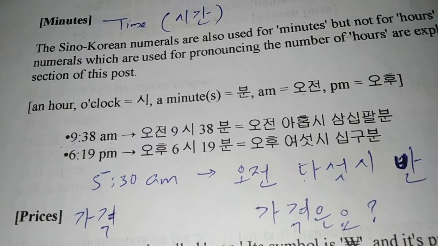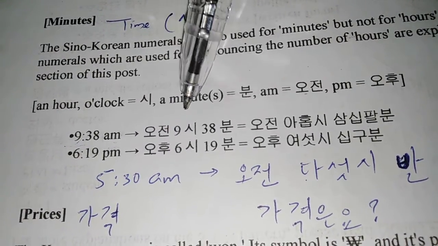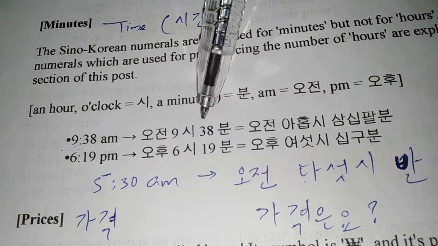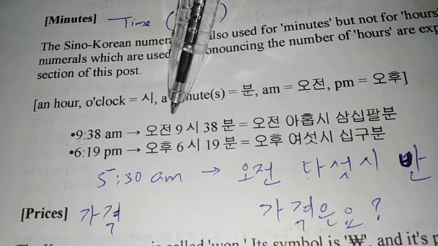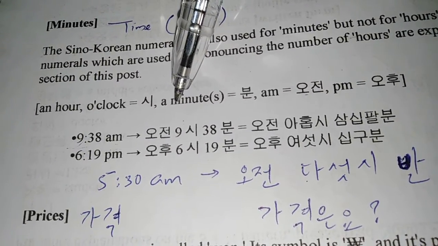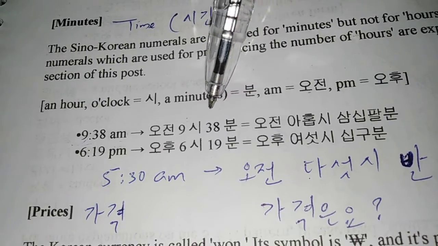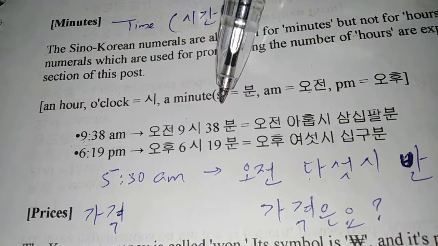The first one is 9:38 AM, so you would say the AM first, so it would be ojeon, ahopsi, samsippalbun. So if you see here, the hour spot, ahopsi, is said in Native Korean, while the minute spot is said in Sino-Korean.